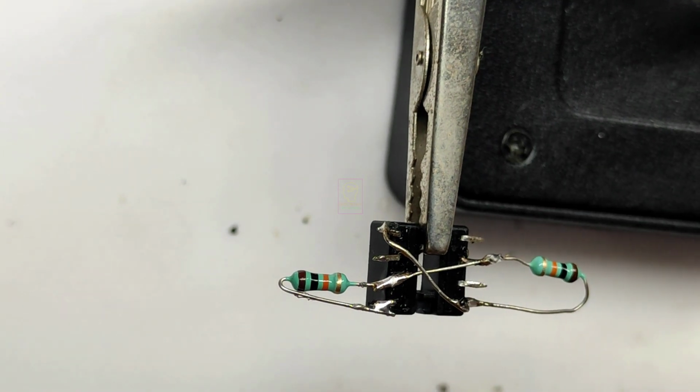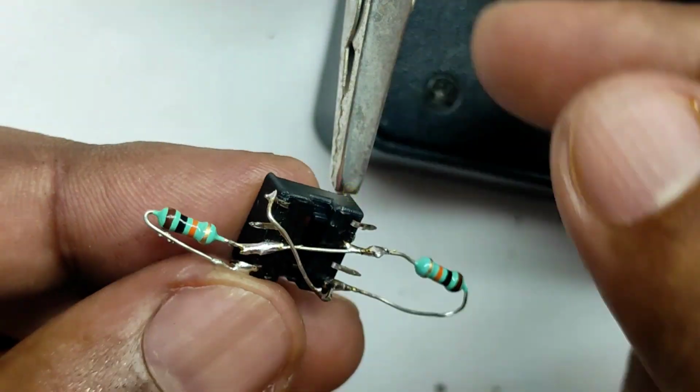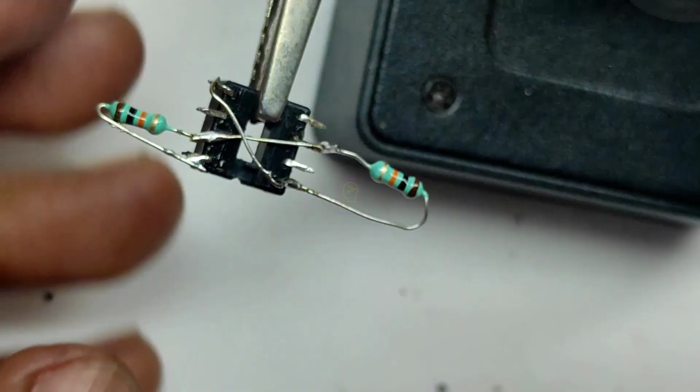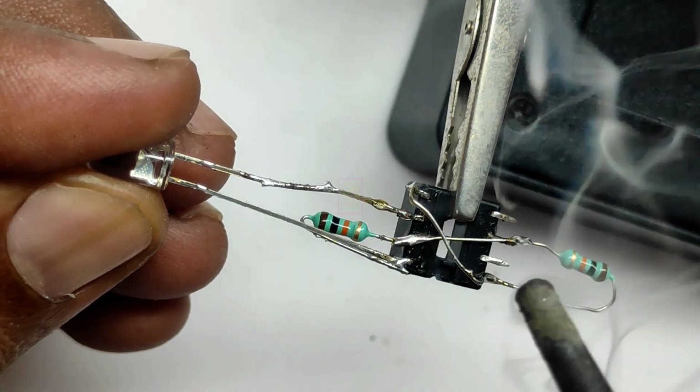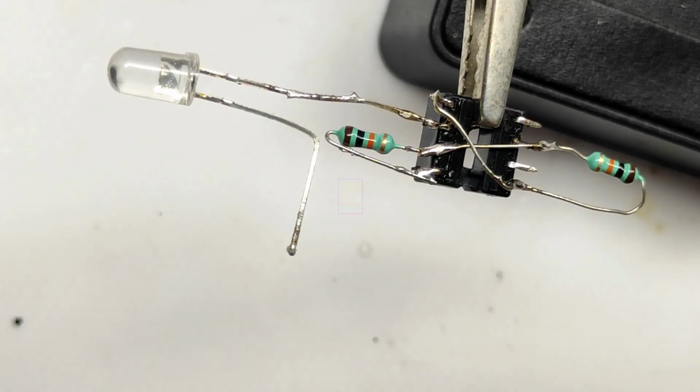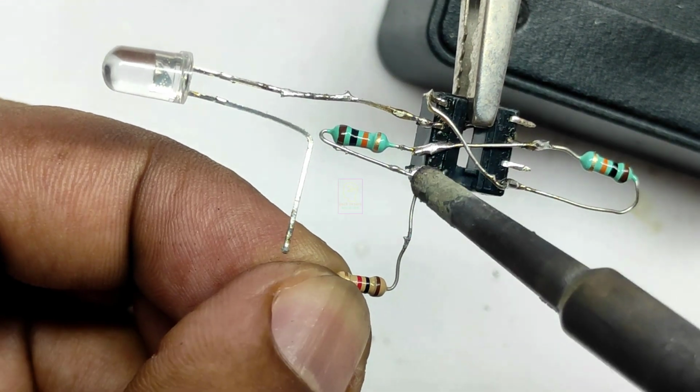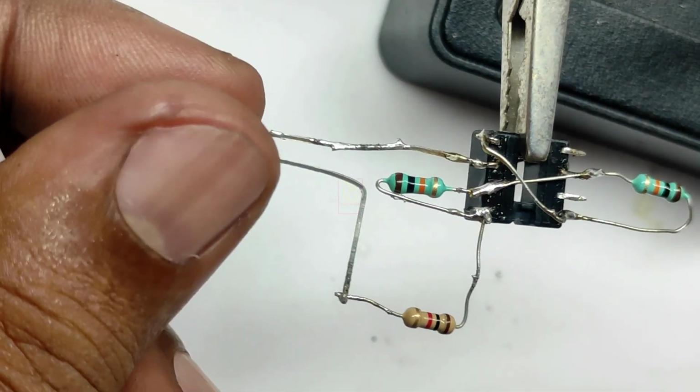You are opening your almirah door or your cupboard door. When you open it, the light inside it will switch on. And when you close its door, the light will switch off. This is a typical usage of a latch.